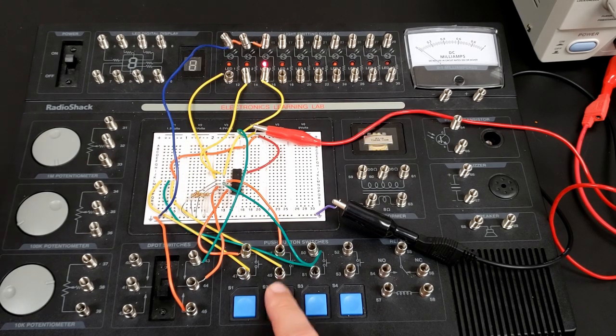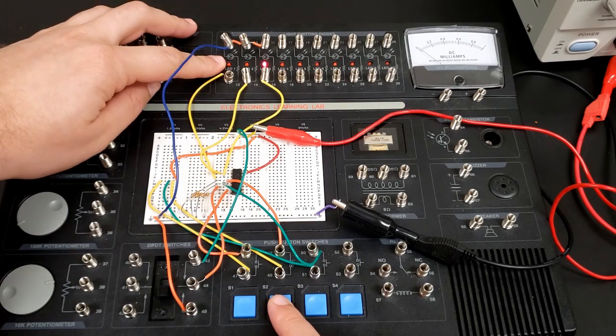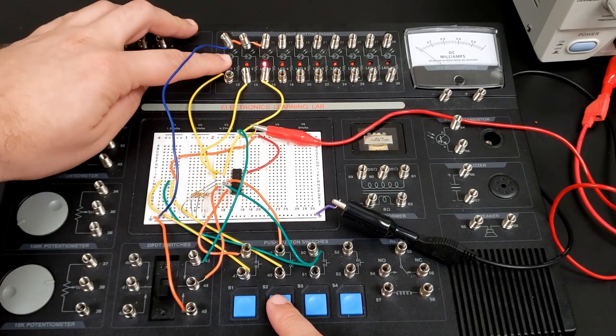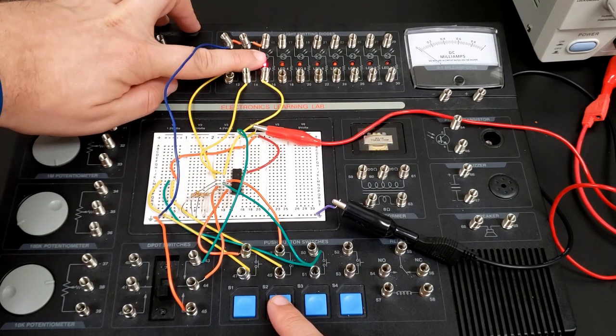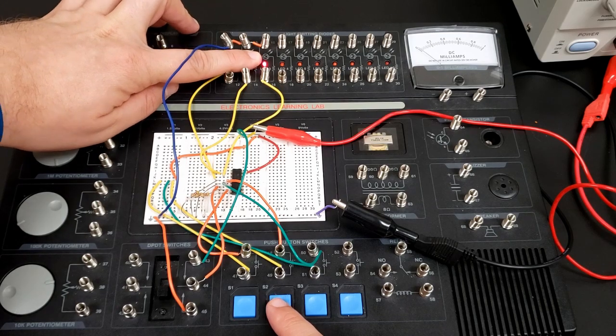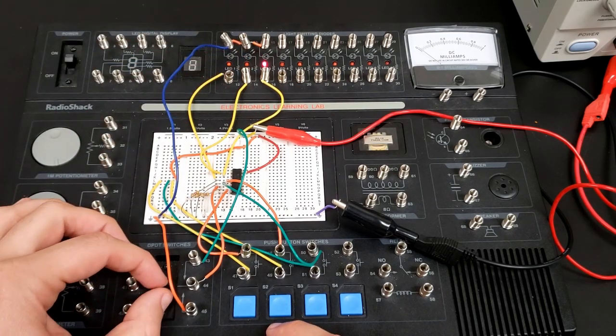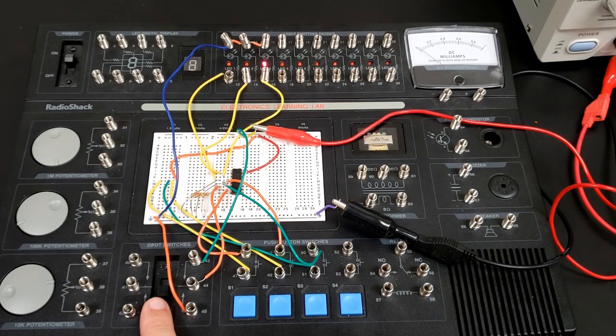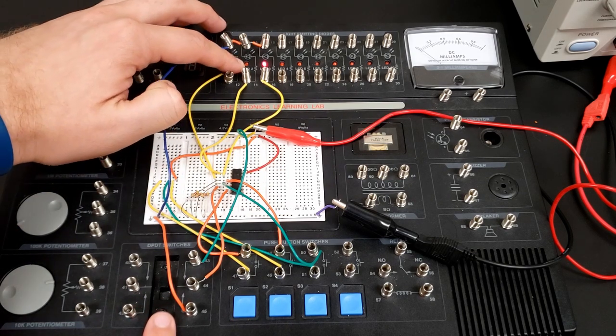So if we hit that clock, we can see that this first LED will light up. So that lets us know that our clock is happening. This output here is our Q, and this output here is our Q complement. Okay. We also have this switch down here. This switch is our data switch. Right now it's set to the 0 setting. If I flip it up, our data will be set to 1. So this is the single bit of data that we're trying to store in this output Q.